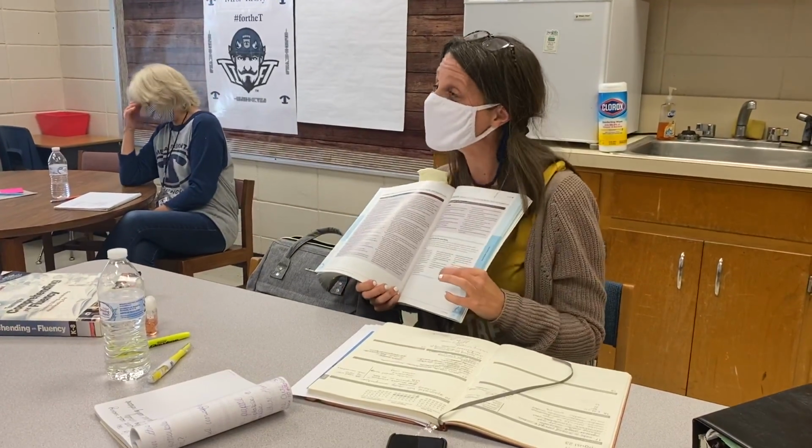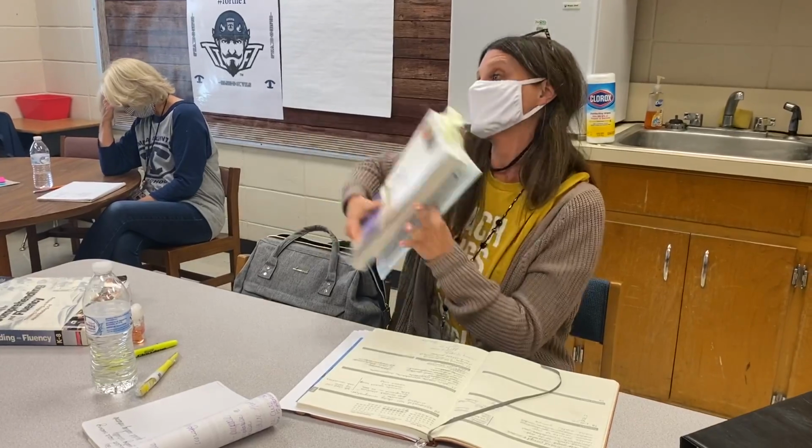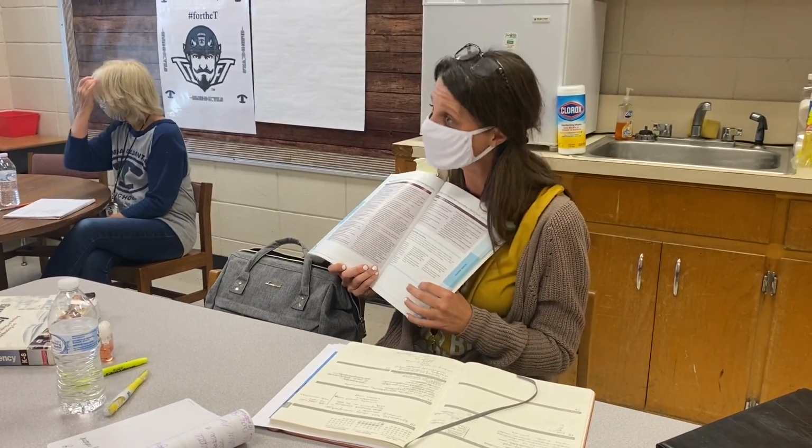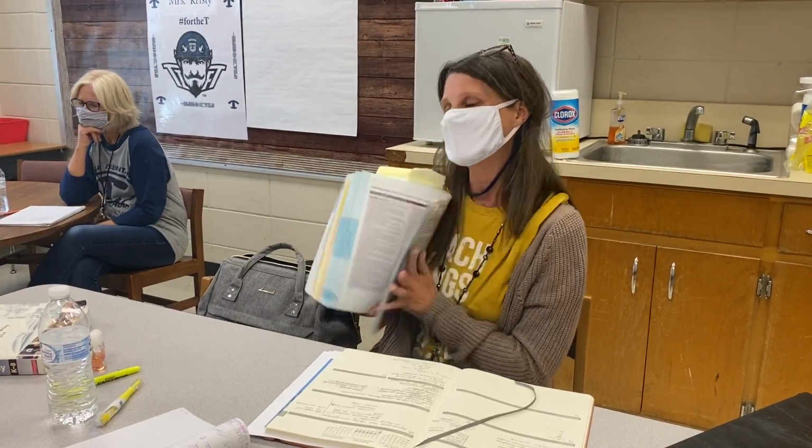And here's another helpful tip: you can go to the level and in your continuum, and it has points that you can address in word work that you can work on with your kids at their levels.